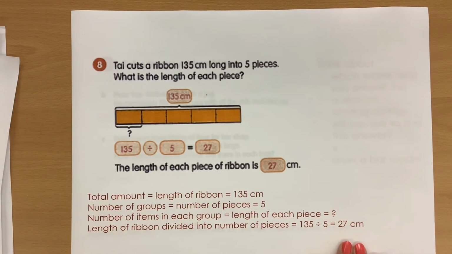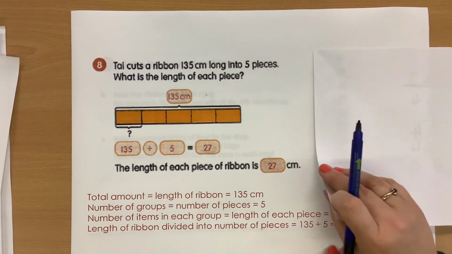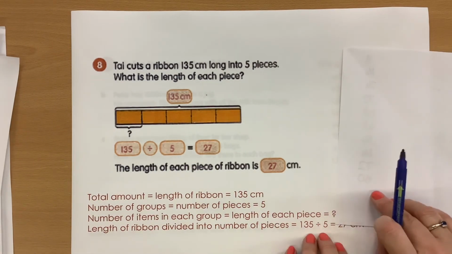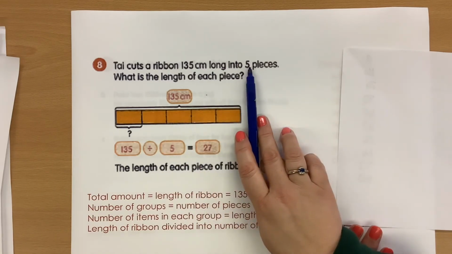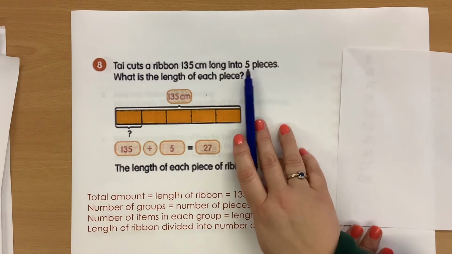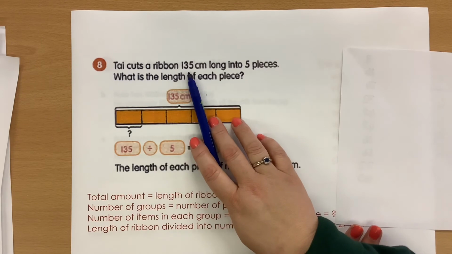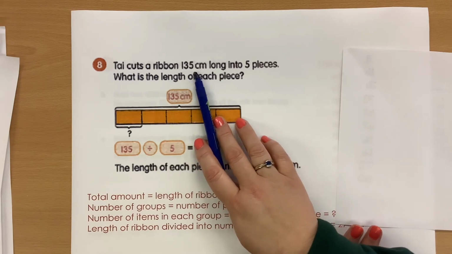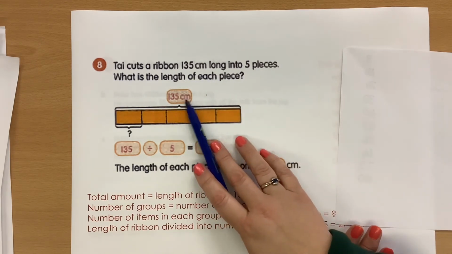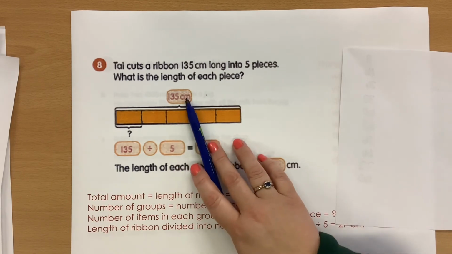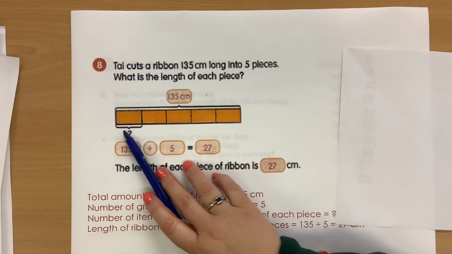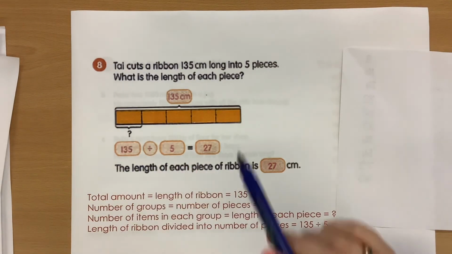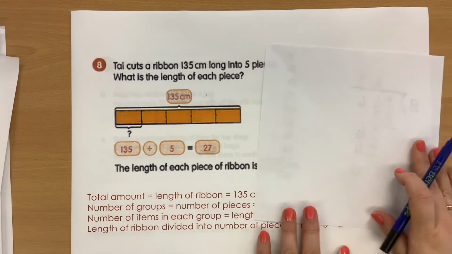So Ty cuts a ribbon 135 centimetres long into 5 pieces. What is the length of each piece? So we have 5 pieces, and we should say equal pieces. Hopefully you'll have assumed that they are equal. And we're cutting a ribbon that's 135 into 5. So we are dividing the total length of 135 into 5 pieces. Therefore, we want to know what the length of each piece is.